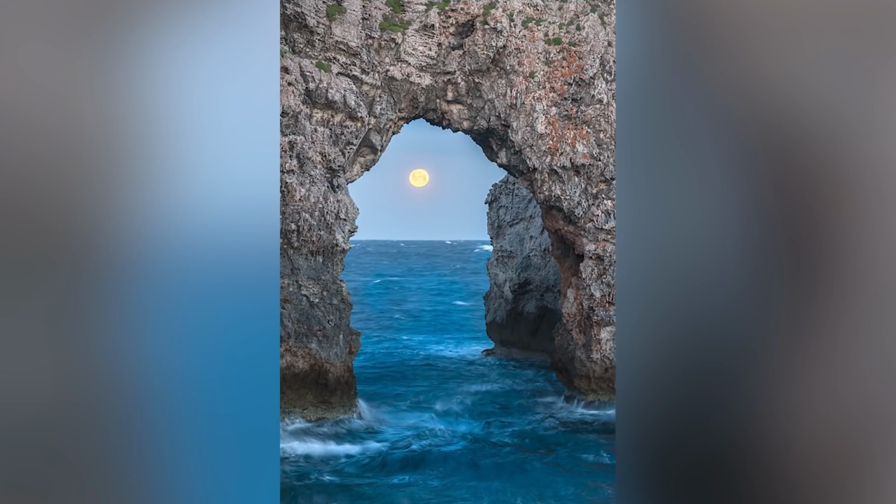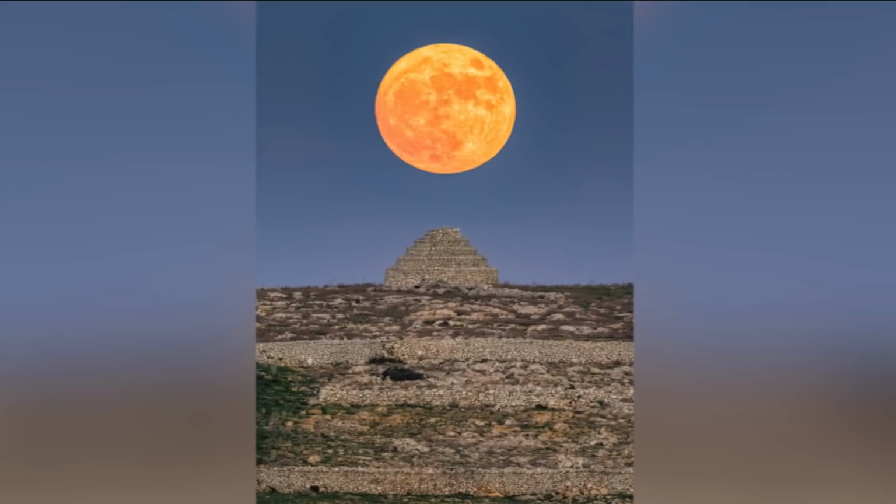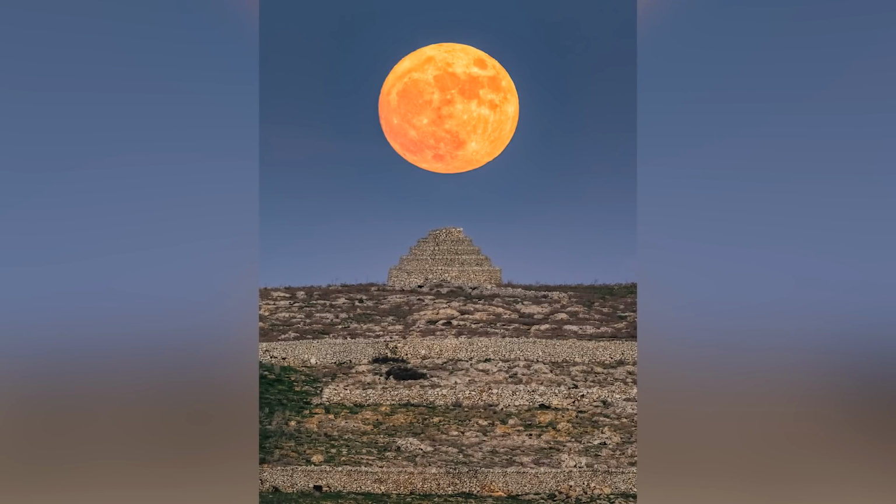The size of the moon compared with your subject only depends on the shooting distance. It only depends on how far away you are from your subject. The closer you are to your subject, the smaller the moon will be. And the further away you go from your subject, the larger the moon will be compared to your subject.